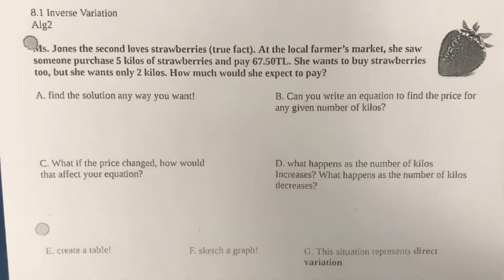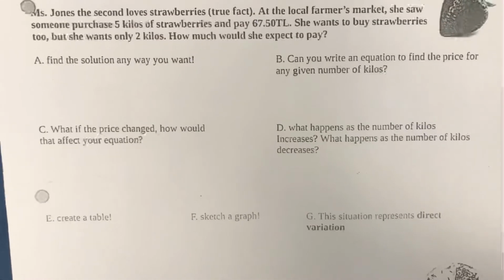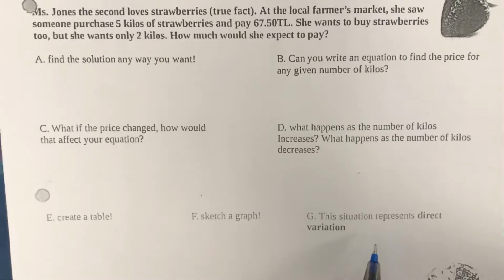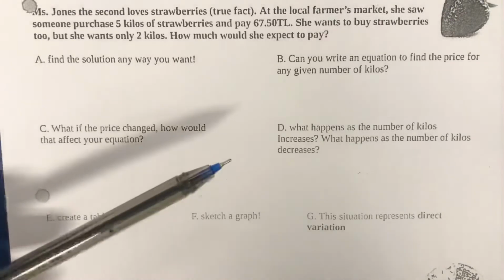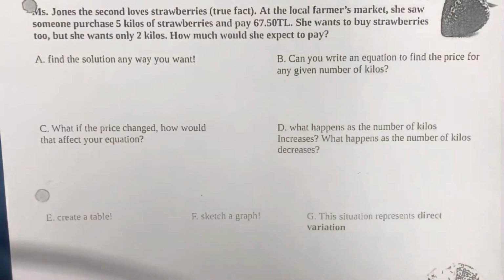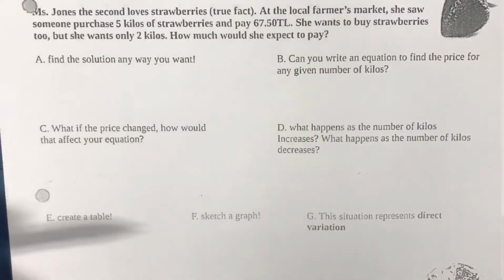So we're going to start with an example of direct variation. This is just a nice real life thing. So Miss Jones, she loves strawberries. This is a true fact. And at a farmer's market, someone purchases 5 kilos of strawberries and pays 67.50 lira. She wants to buy strawberries too, but she wants only 2 kilos. So we want to know how much would she pay.